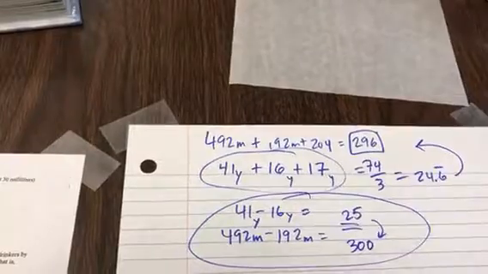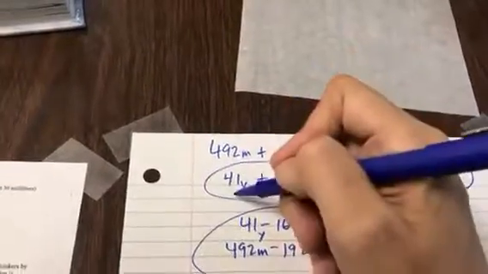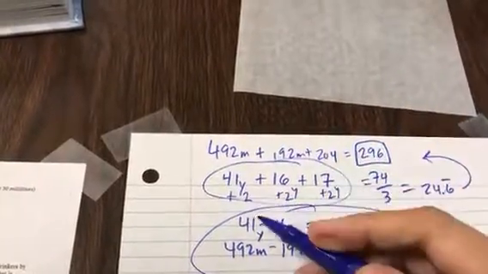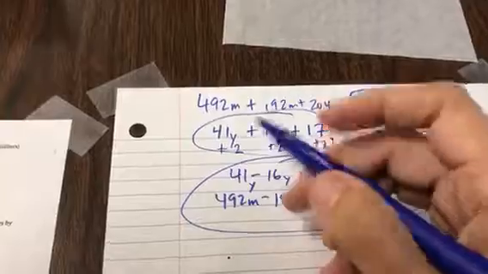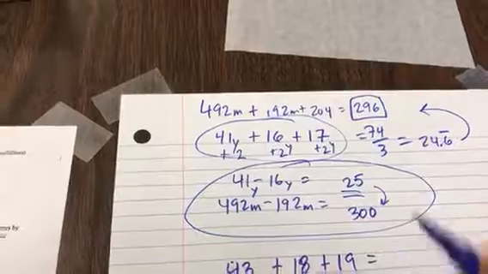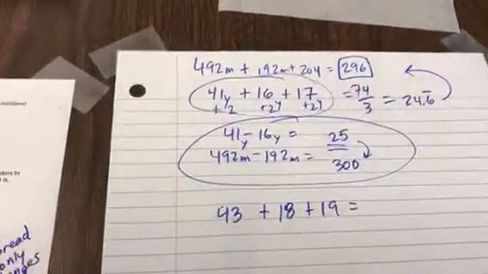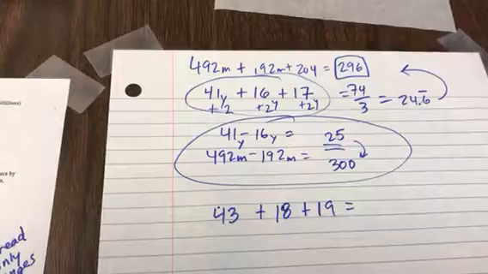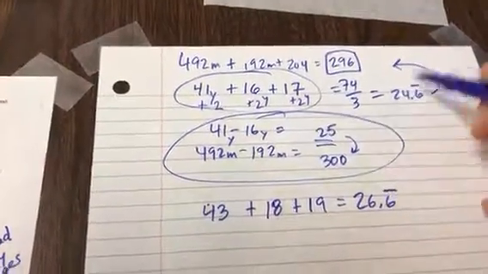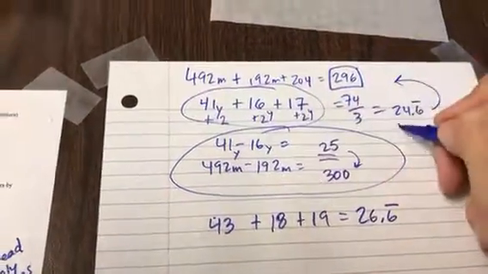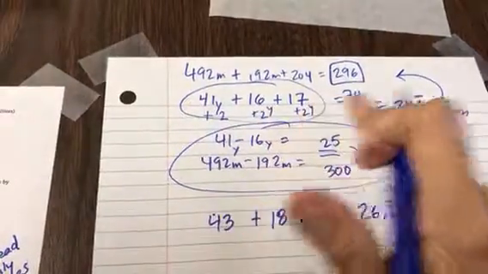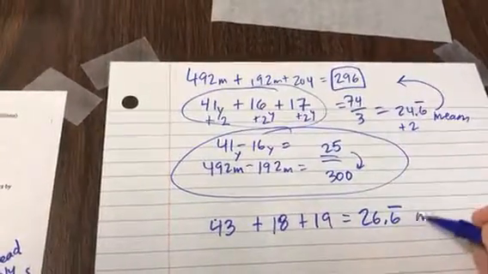Here's the problem though, it doesn't change when we add. So if I add an extra 2 years onto everyone's life, oh my gosh, it feels like this class is going to add 2 years to everyone's life. So now we're 43, 18, and 19. Let's calculate our average age. I get 26.6 repeating. Oh, it just went up 2 years. That makes sense. So when I add 2 to every number, it's going to add 2 to the mean, and it did.